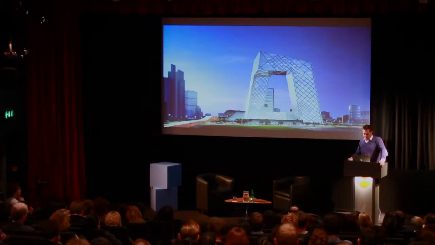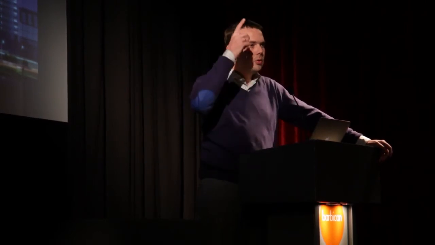At that same time, in 2002, OMA presented the CCTV headquarters, the Loop. It was based on the programming of the TV station, which is a constant loop, but it was also criticism towards skyscrapers that became higher and higher. But when you go higher, the only thing you do is go up and down again. There's no continuity. And what OMA wanted to achieve by this building is that also a skyscraper could be continuous, and therefore it would also always be the highest one because it would never stop.